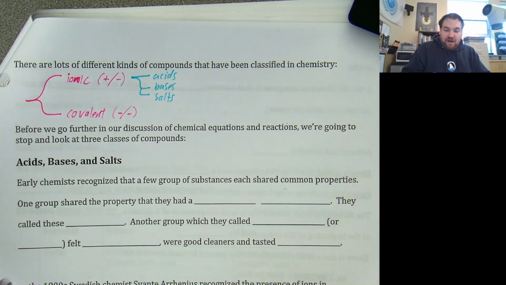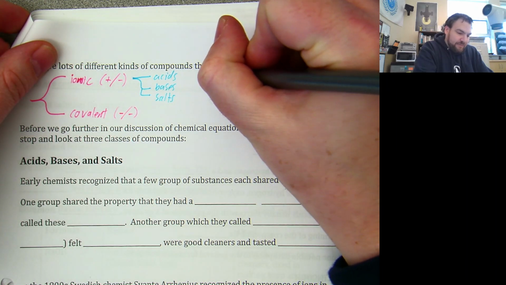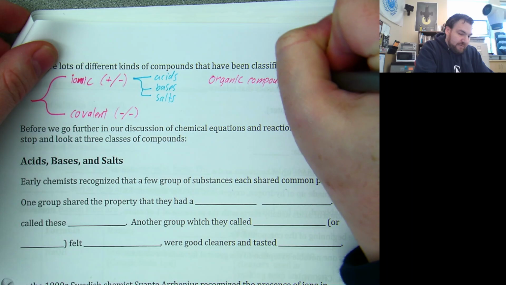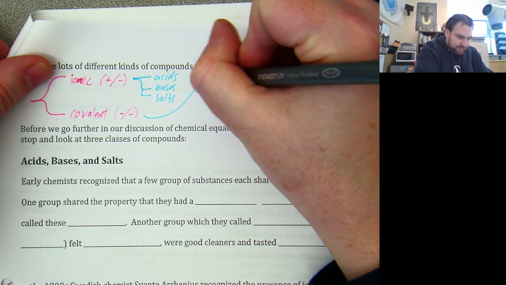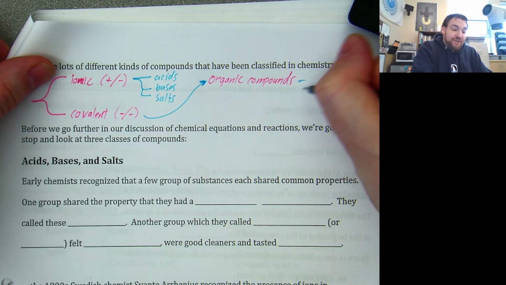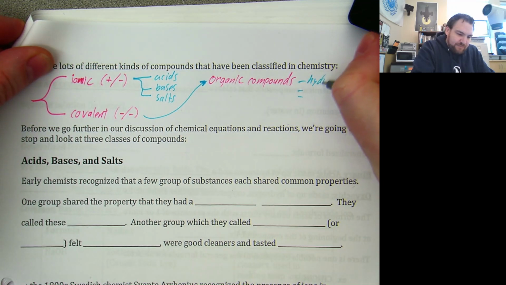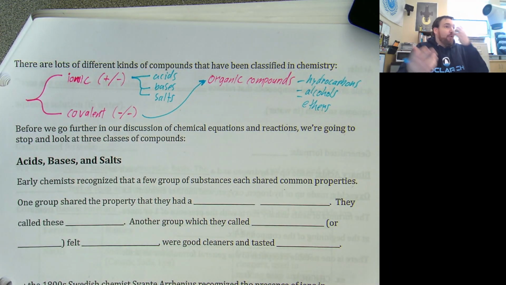One of the things that we've kind of talked about is organic compounds. I've mentioned them to you briefly. Even then, organic compounds, these are typically covalent. Let's go over here. We've talked about it, we haven't done anything with them. I just kind of talked to you about the fact that they existed. But organic compounds are things like hydrocarbons, things like alcohols, and ethers. These are all organic. And there are more.